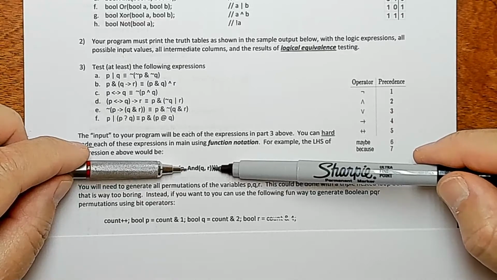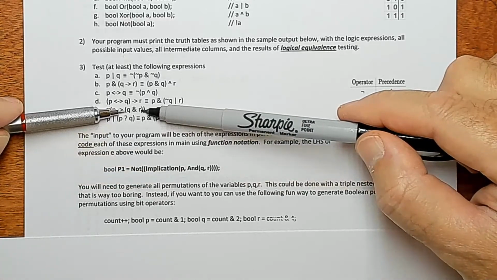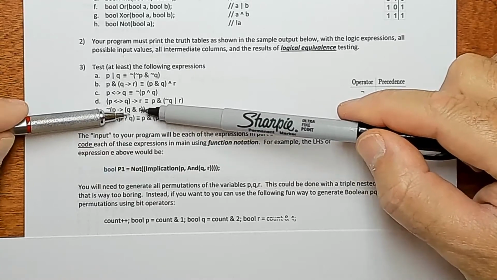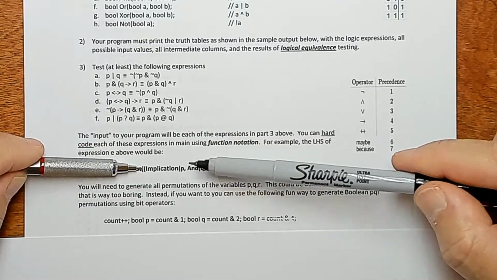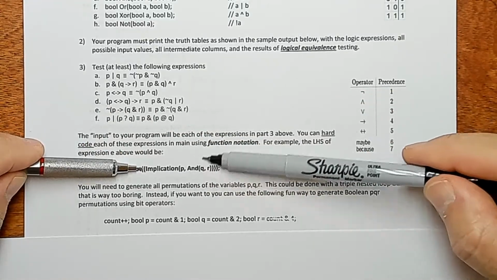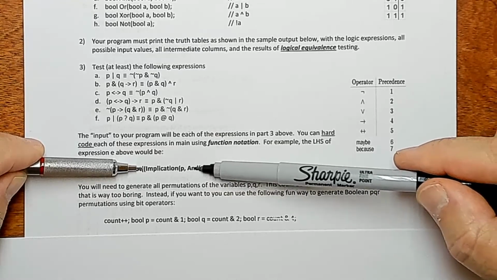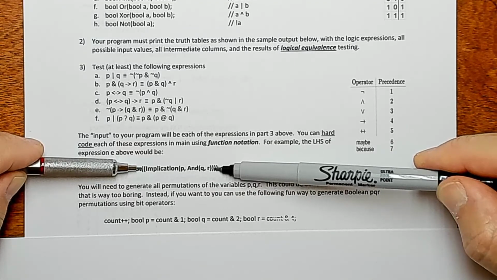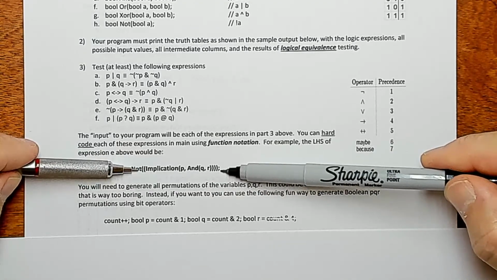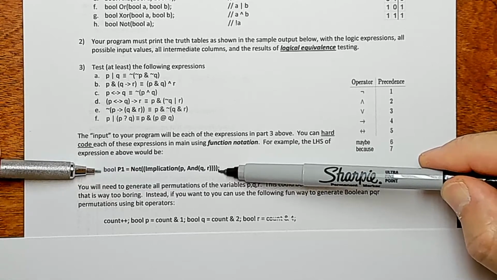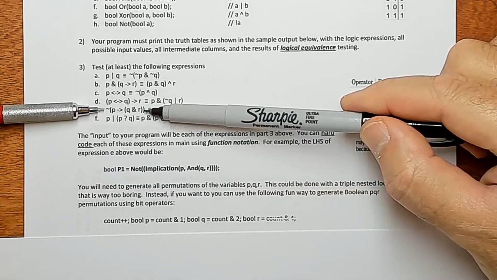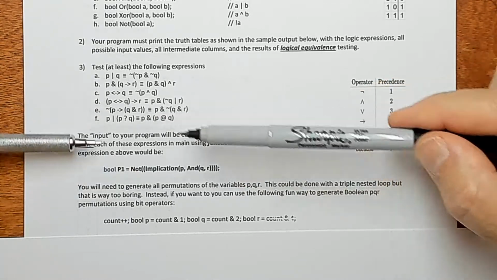So you do the Q and R first, then we need to do P implies the result of this, so we do implication, and then P is one argument, and the other argument to the implication function is this return value from the AND call, right? And then lastly, we not the whole thing. Okay, so this is an example of converting an expression notation to a function notation.